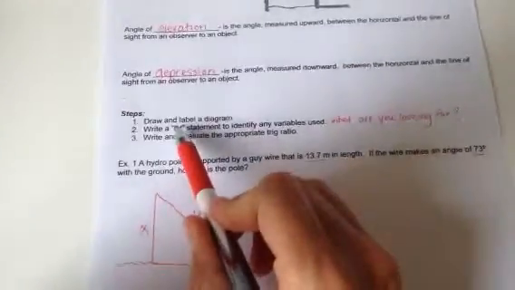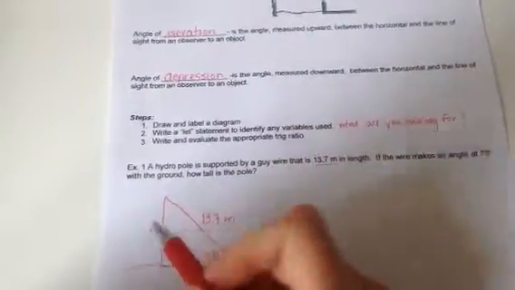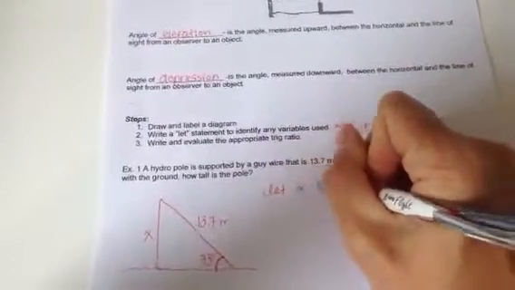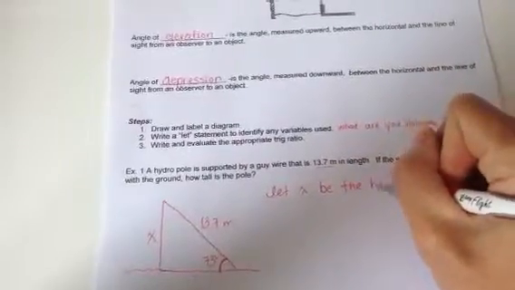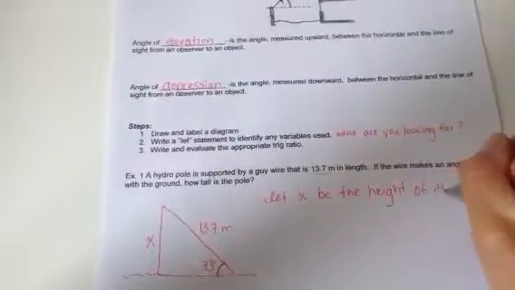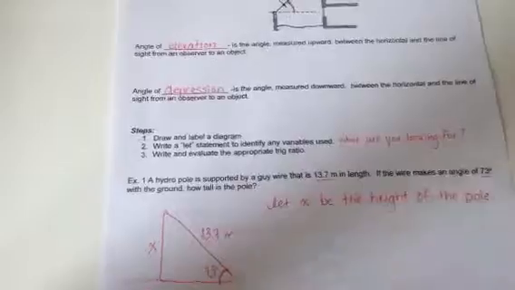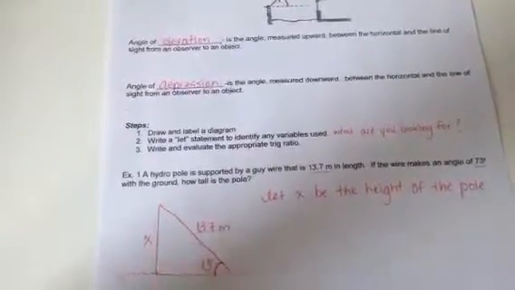The next step is that we have to write a let statement. So in this case, let x be the height of the pole. We're letting x be the height of the pole, and that's what we're solving for. We want to figure out what x is.